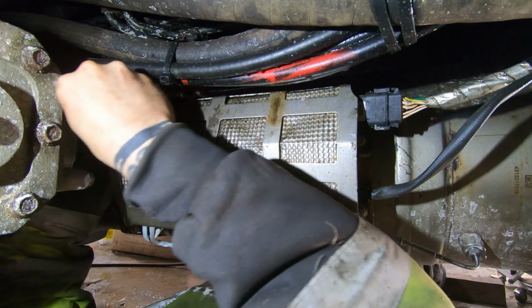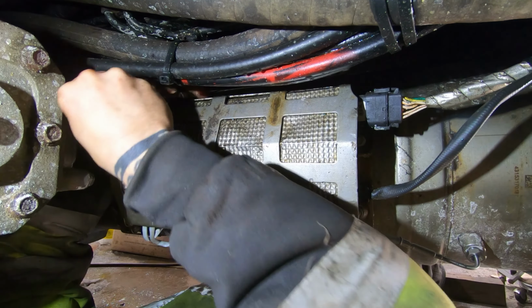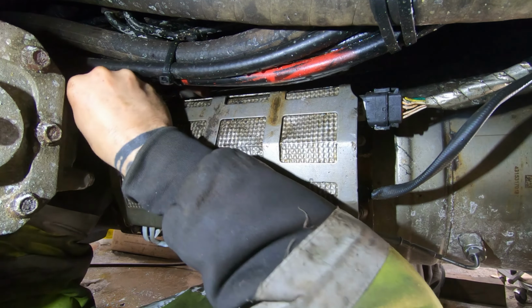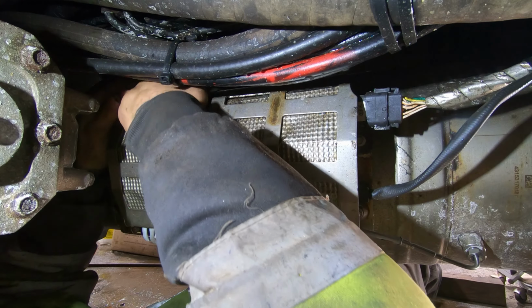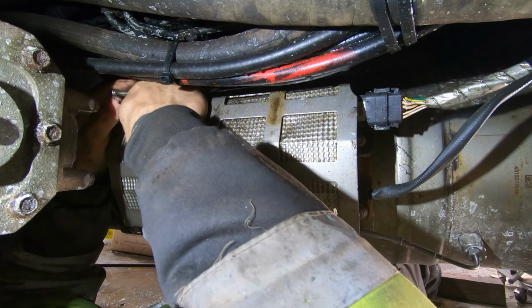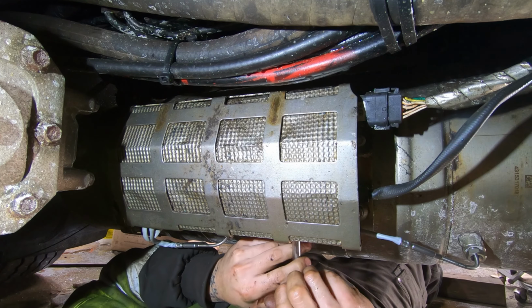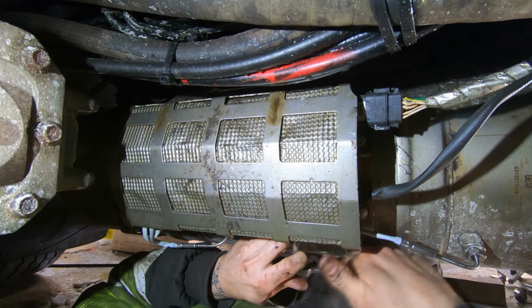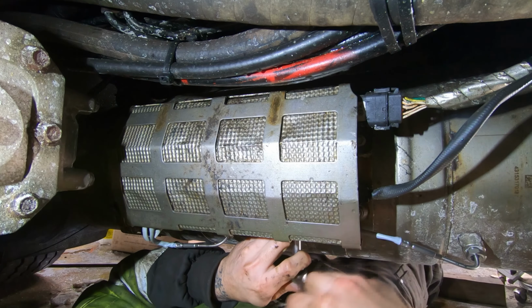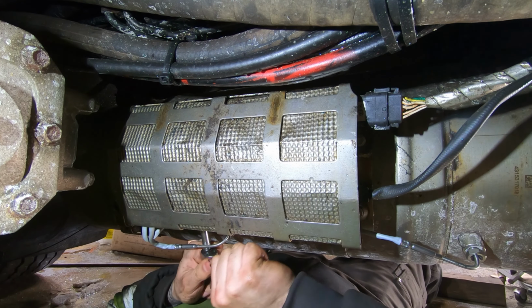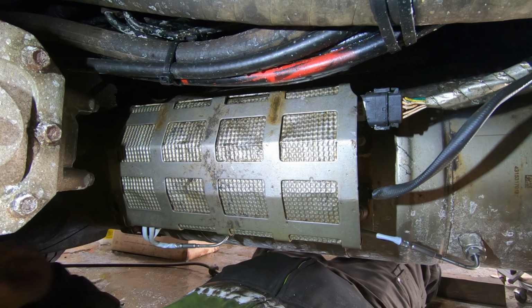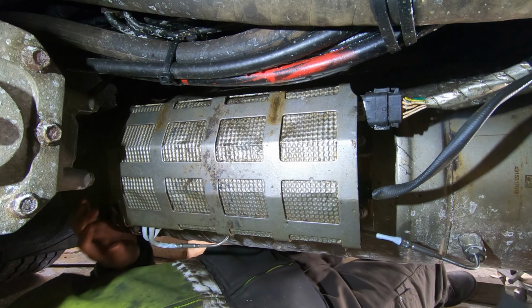Sure, by the time I have to change them again, they won't make them anymore, and you'll have to fabricate your own. And voila, all changed.